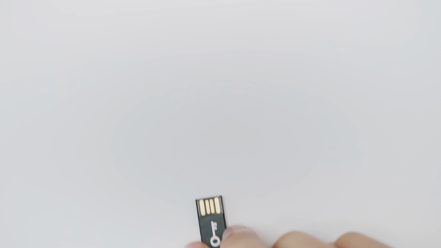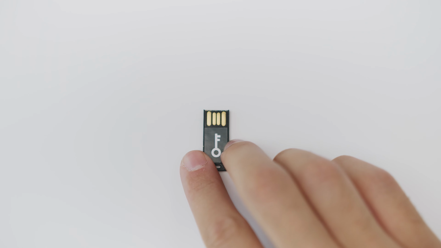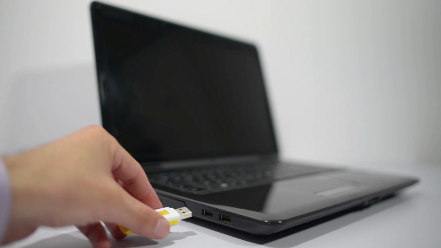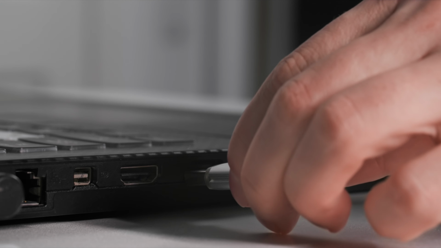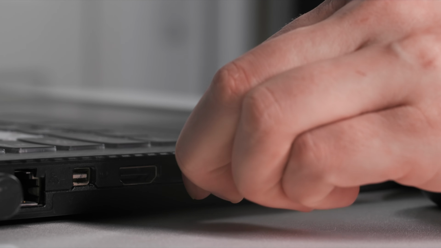Data loss from USB drives can happen for several common reasons: accidental file deletion, accidental formatting, or unsafe ejection or corruption of the USB.